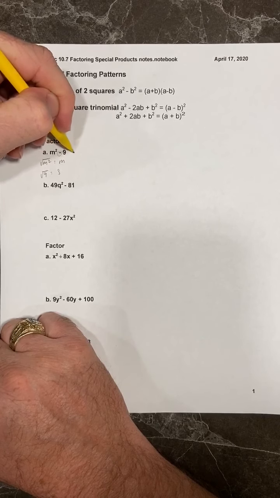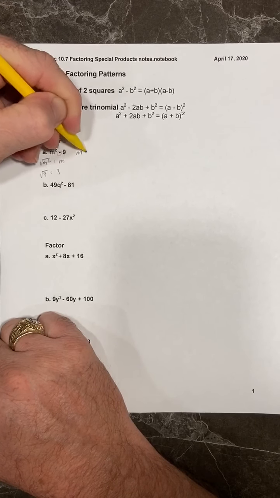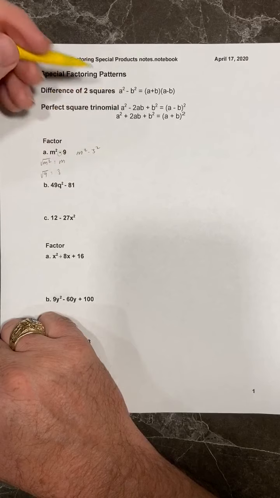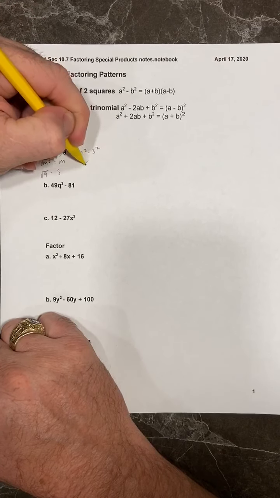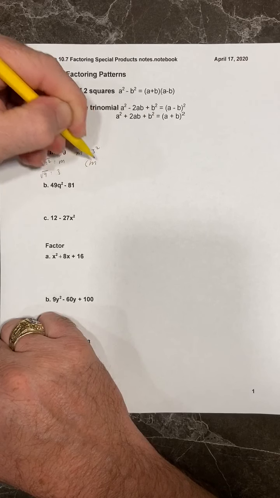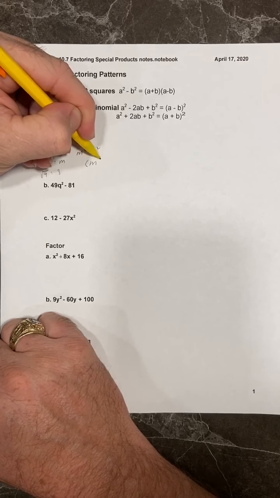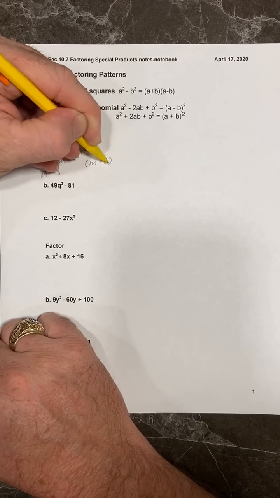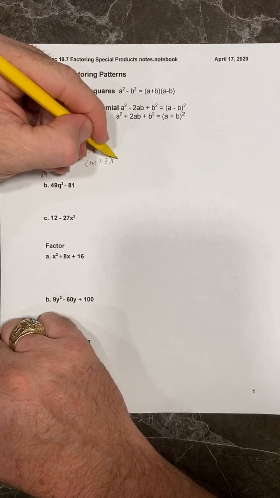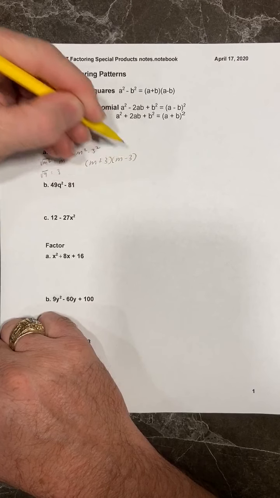This is just like having m squared minus 3 squared, which fits our a squared minus b squared format. So when we factor that, it's going to be the first term plus the last term, m plus 3, and m minus 3.